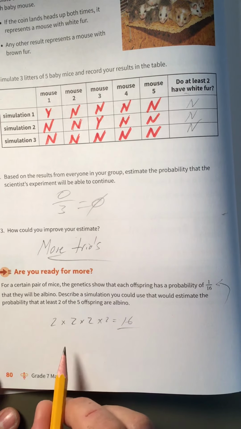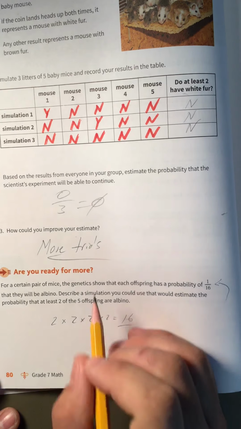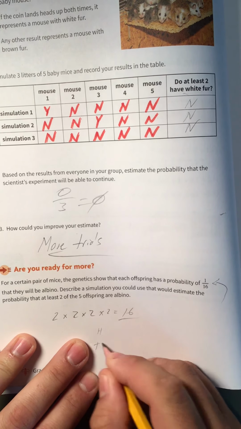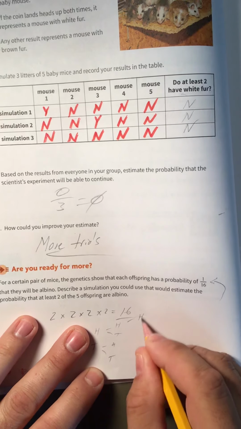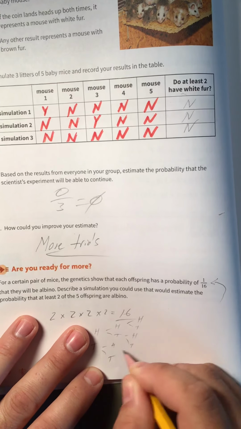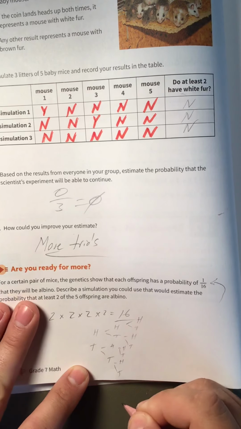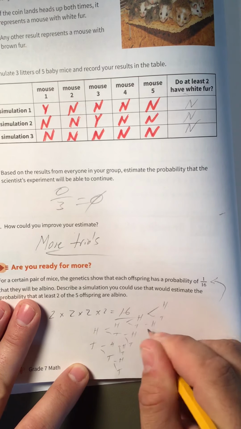So I would design flipping 4 coins, and then you could do a tree diagram like we did on the previous page. There represents coin 2. Coin 3, there's your 8 results. And we could go again to represent the 4th coin.